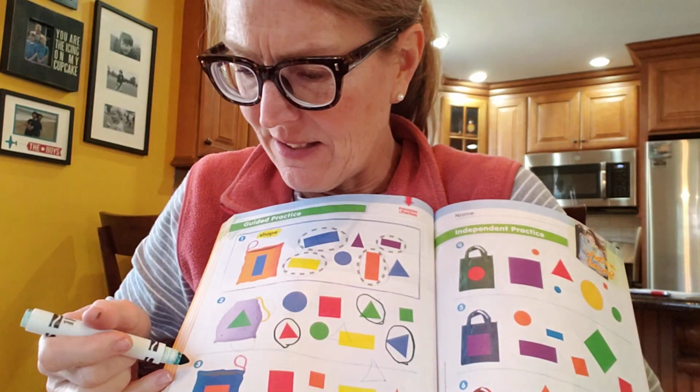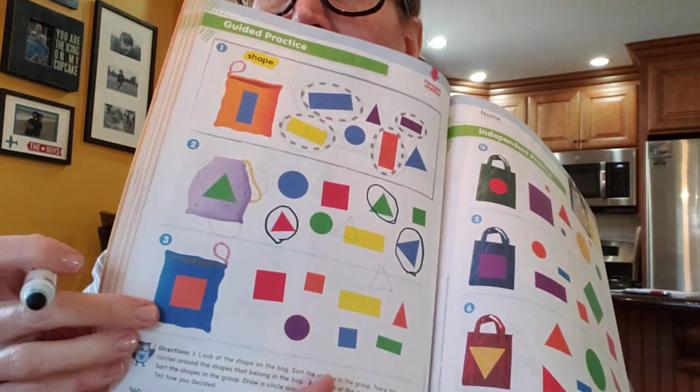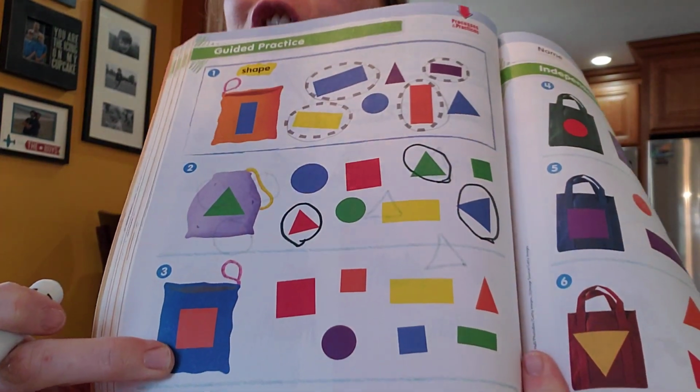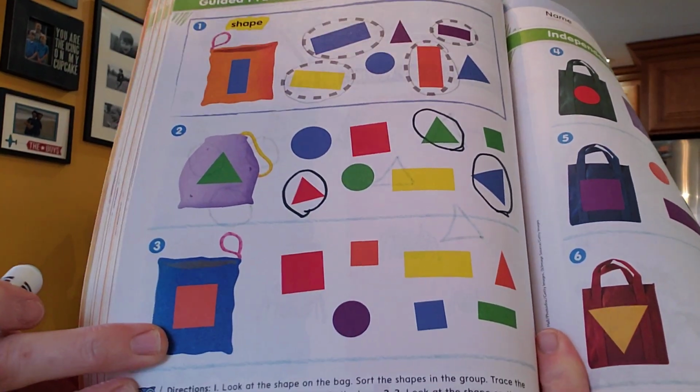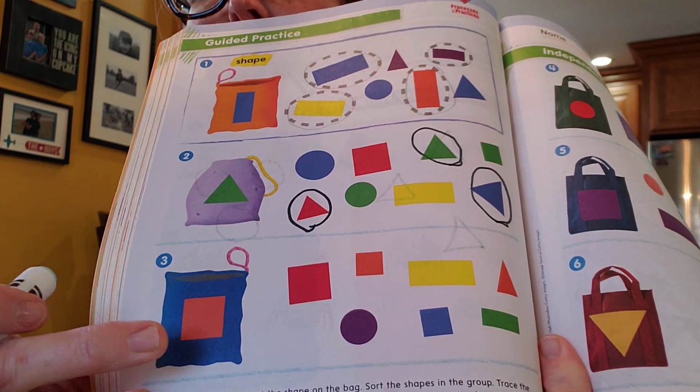Now, move your finger down to number 3 in the blue circle. Okay, this sack has squares in it. That's right, they only want squares. Okay, take a moment and circle the shapes that could go into that bag.